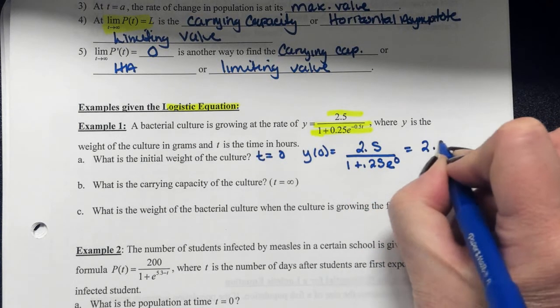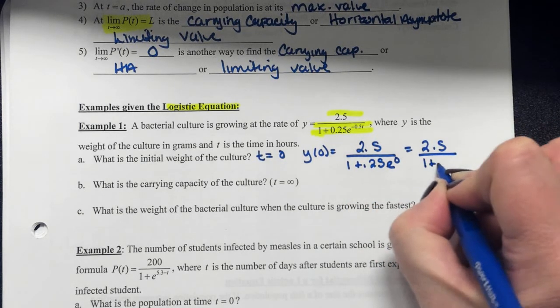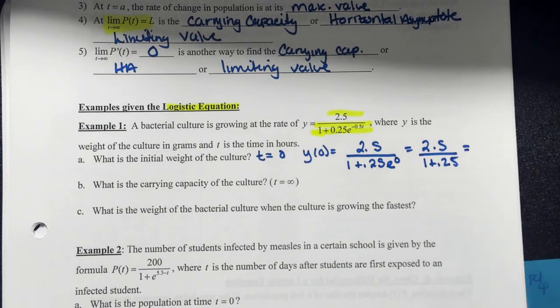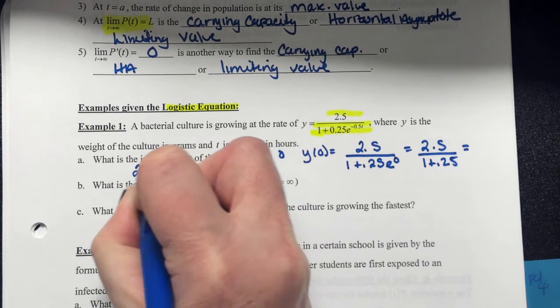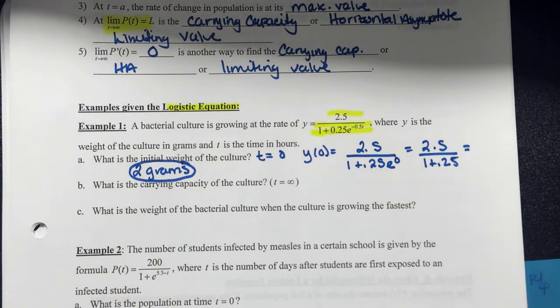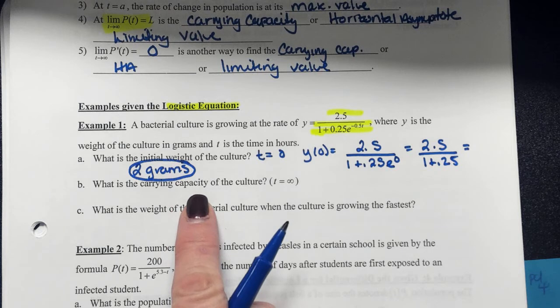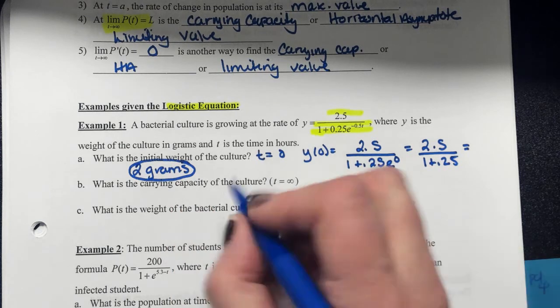So I know it'll be 2.5 divided by 1 plus 0.25. So what is the initial weight of the culture? 2 grams. Again, like I said, could be calculator, could be no calculator. Okay? What is the carrying capacity of the culture? 2.5.